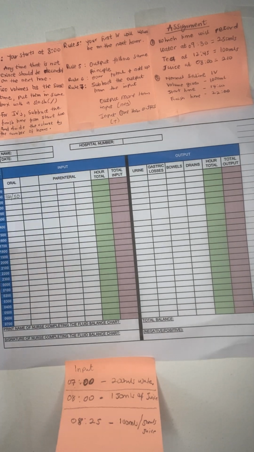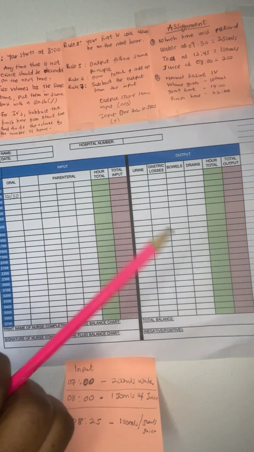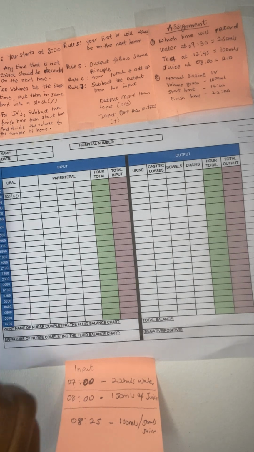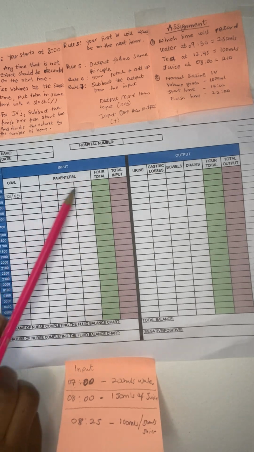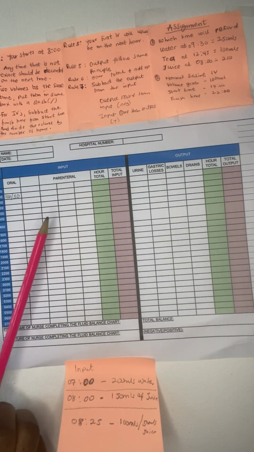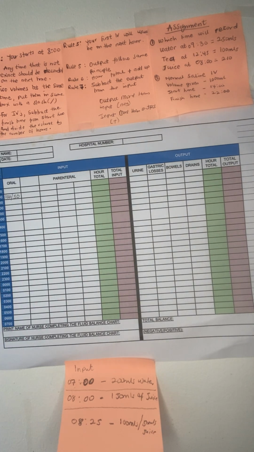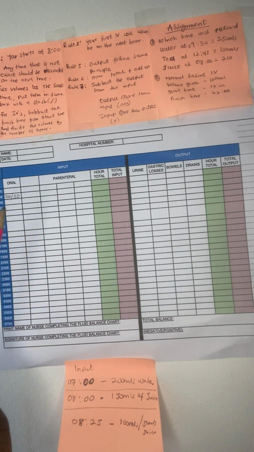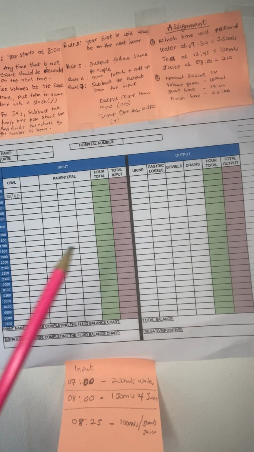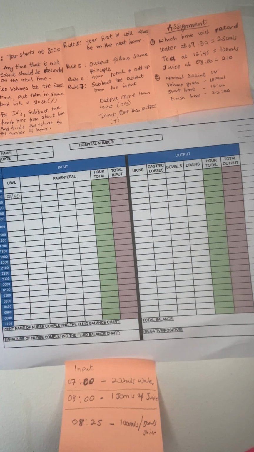Beautiful. Now, rule number 4, with the IV side, this area, this is your oral and this is your parenteral. So this is where your IVs are going to be. You're going to input your IVs, okay? So for the IVs, usually this is how the question scenario comes, like, say normal saline. The IV you are going to give is say normal saline, yeah? And then the volume to be given is say 1,000 mils. And it will give you the start time of the IV.